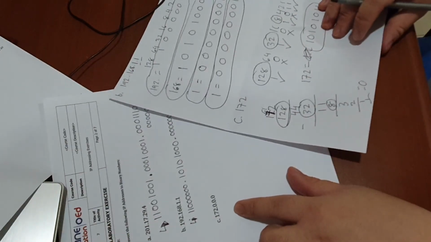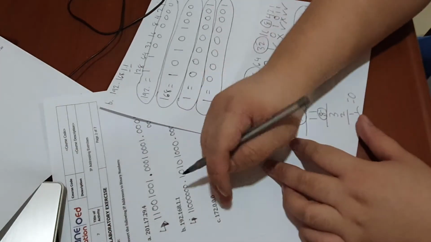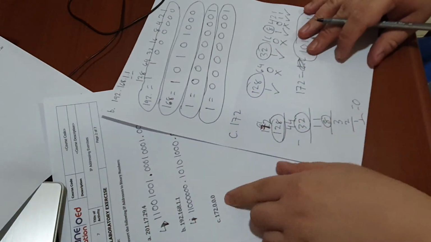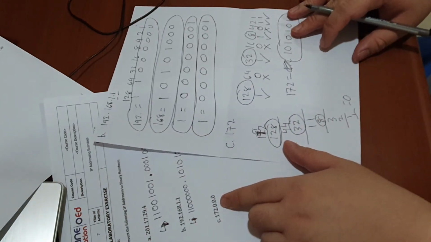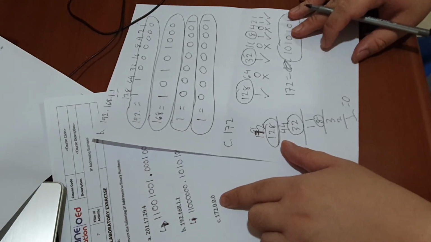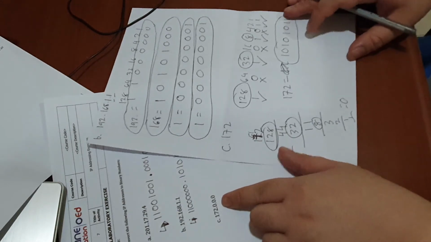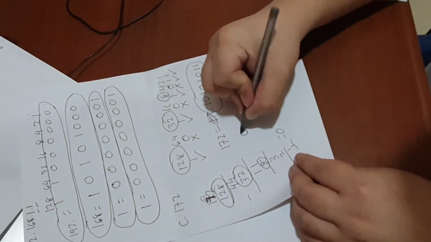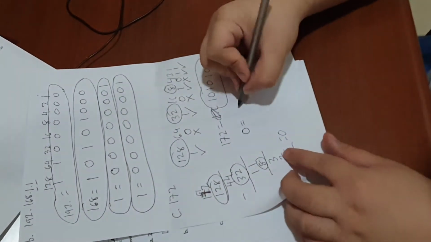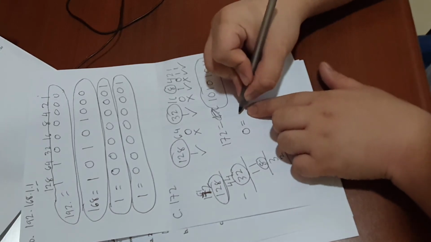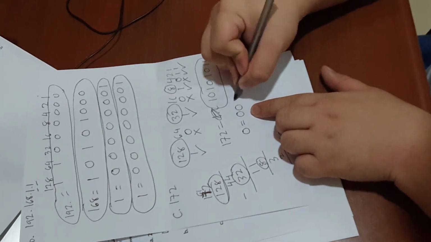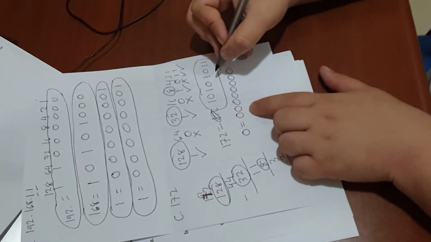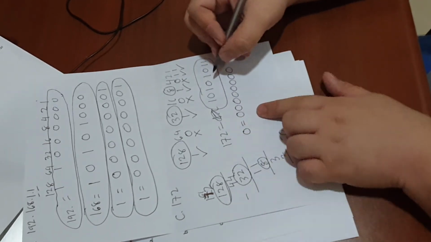Okay, for this one, since the other slot is 0, it will be in binary value 8 zeros. What I mean by that is 0 equals to 8 pieces of 0: 1, 2, 3, 4, 5, 6, 7, 8, because 8 bits.